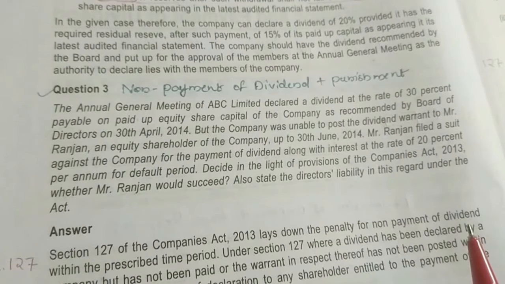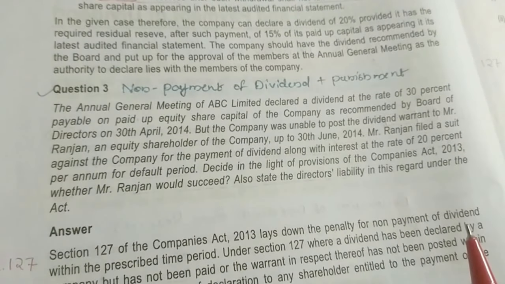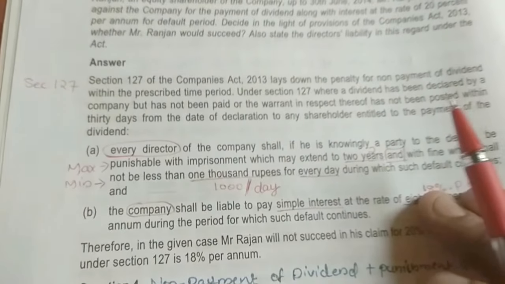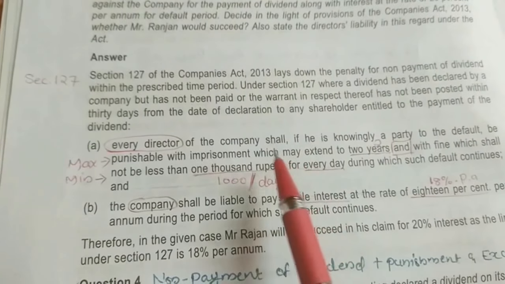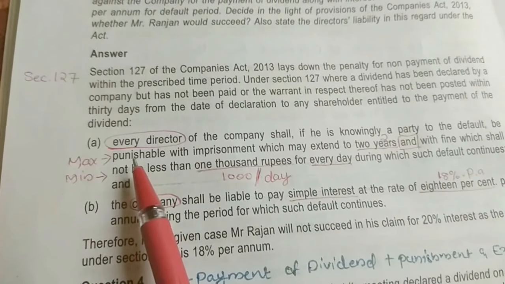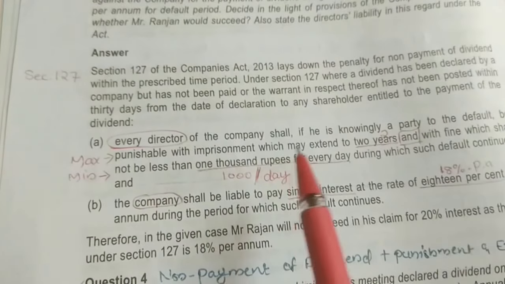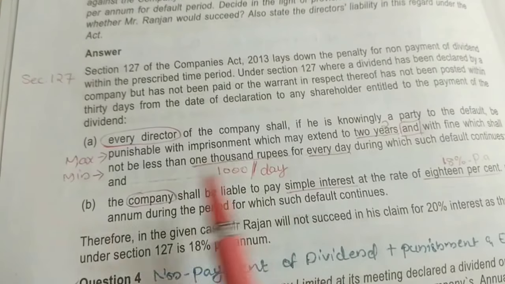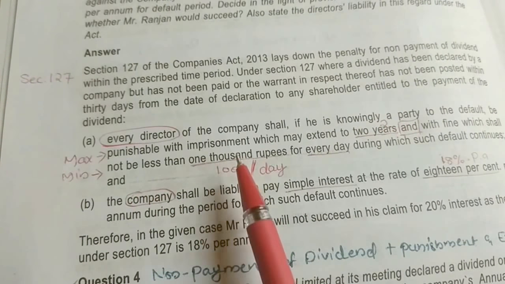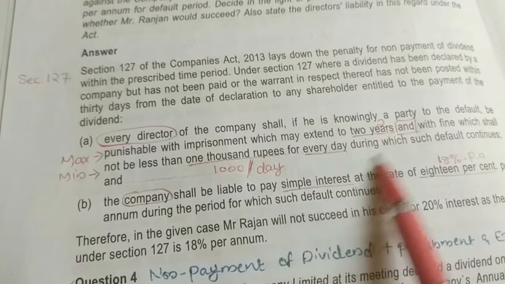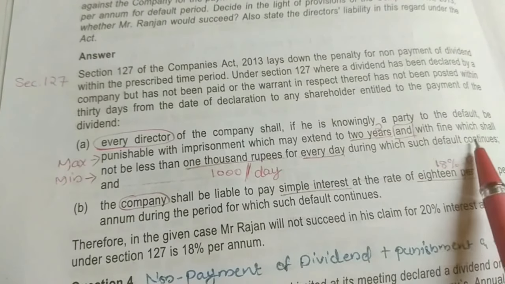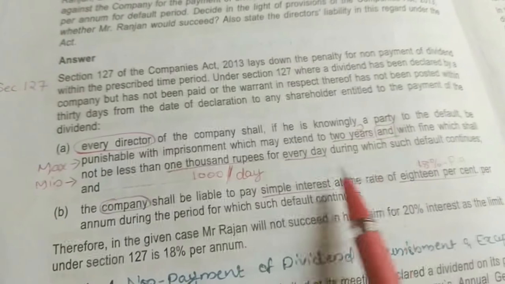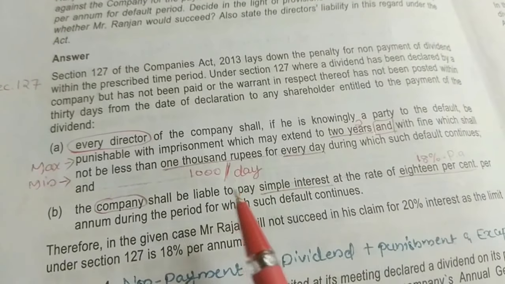Question number 3 is regarding the non-payment of dividend and its punishment. If the company has not paid the dividend within 30 days, what is the punishment? In this case, every director is punishable if he is knowingly a party to the default. The maximum punishment is imprisonment of 2 years, with a fine of not less than 1,000 rupees per day for which such default continues.